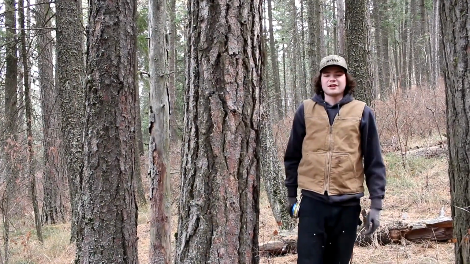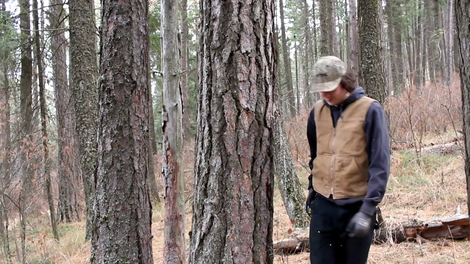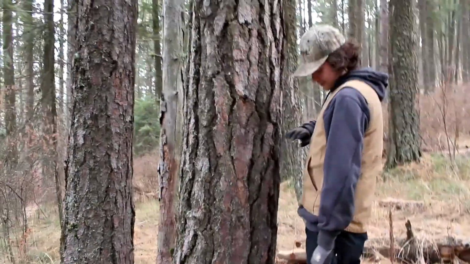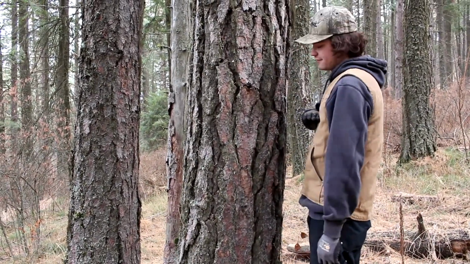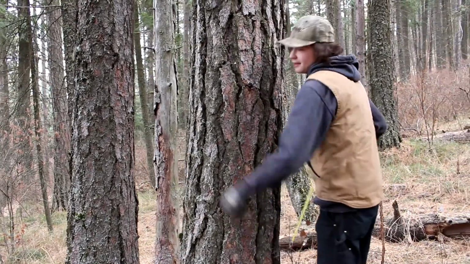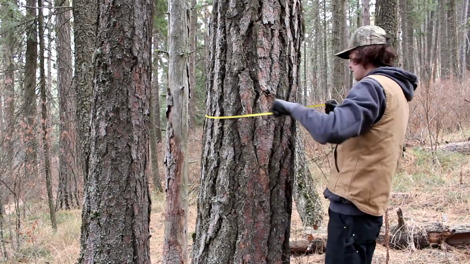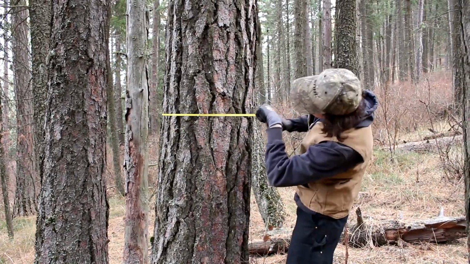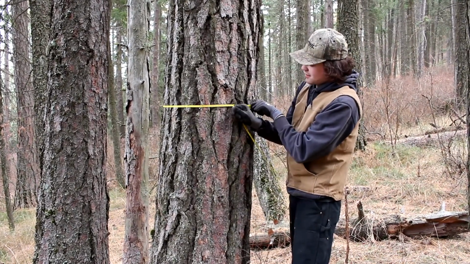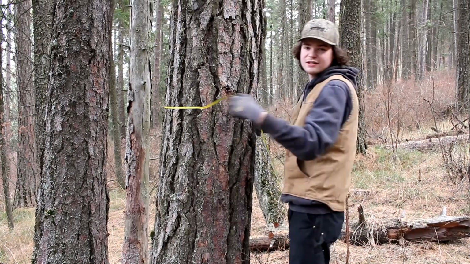So I'm going to demonstrate how you take a DBH measurement on this ponderosa pine tree right here. You want to get on the uphill side of the tree. And for me, DBH is about right here. This is about 4.5 feet, just from memory, I know that. And you want to go ahead and wrap the tape around the tree. Make sure that it's perpendicular to the angle of the tree. And you put the two ends together, and this one's 21.4 inches.